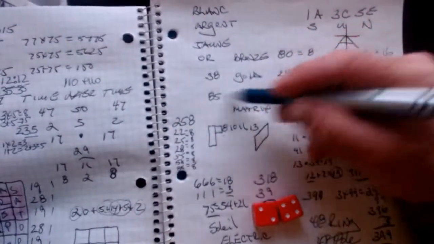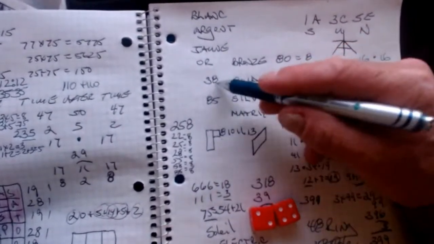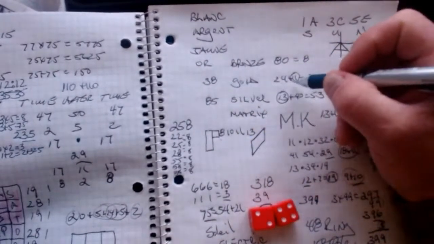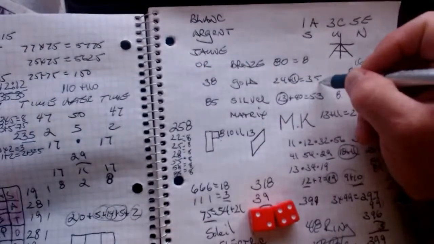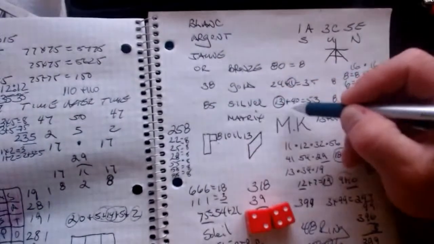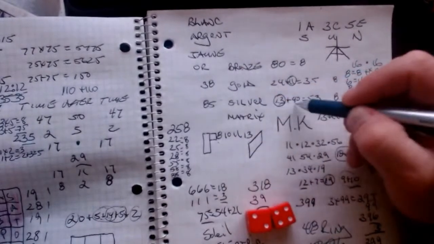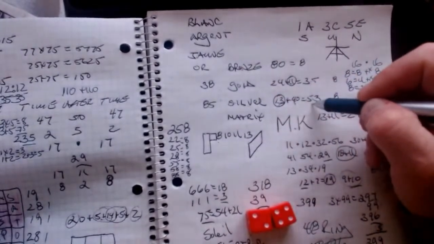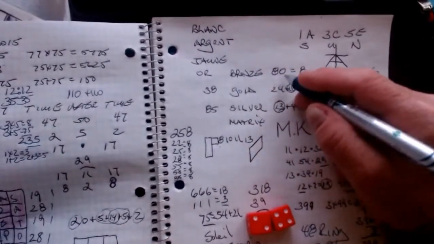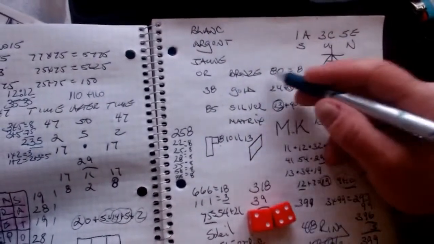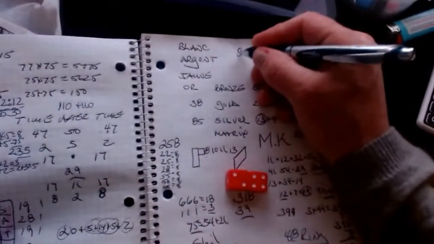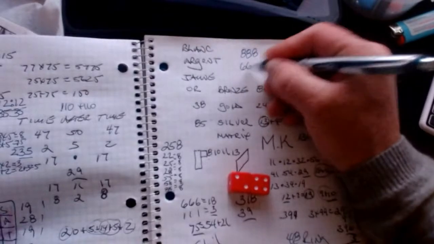Number 38 is gold. Number 85 is silver. 3 times 8, 24. 3 plus 8, 11. 11 and 24, 35. 3 plus 5, 8. 85 for silver. 8 times 5, 40. 8 plus 5, 13. 40 and 13, 53. The total is 8. 88. Bronze is number 80. 8 plus 0 is 8. Bronze, silver, and gold. 888. The inverse of 888 is 666.